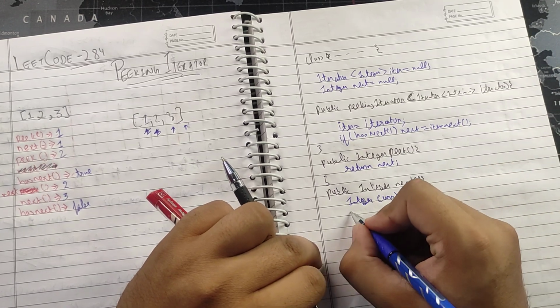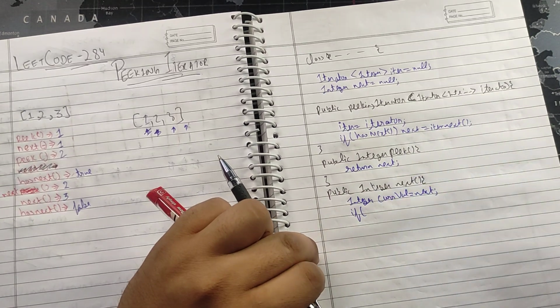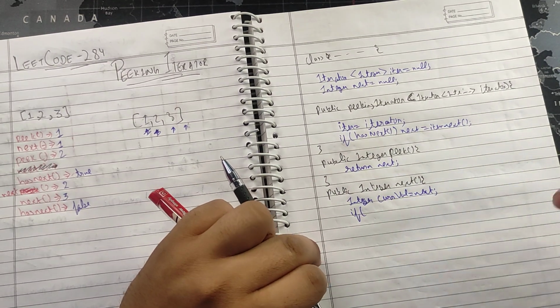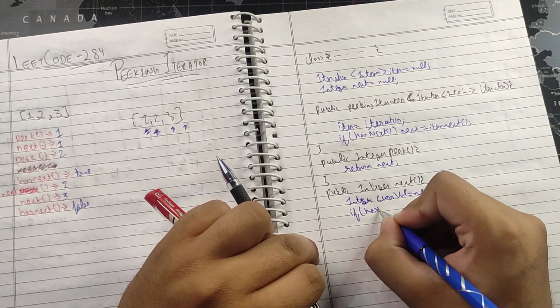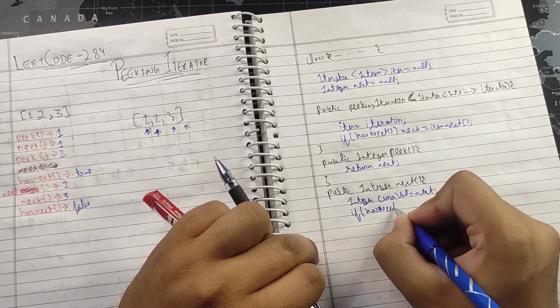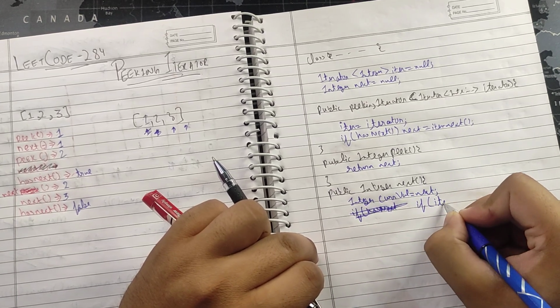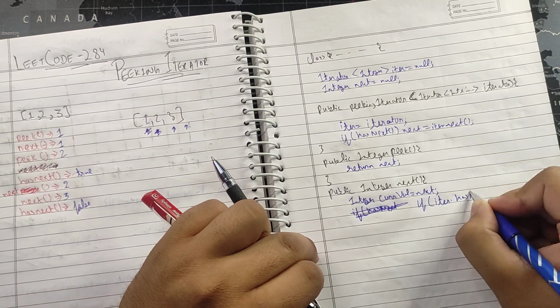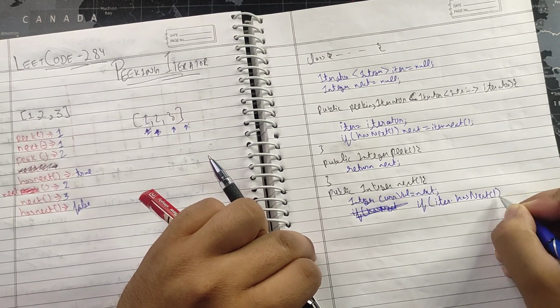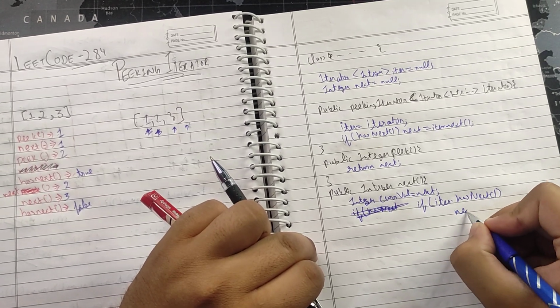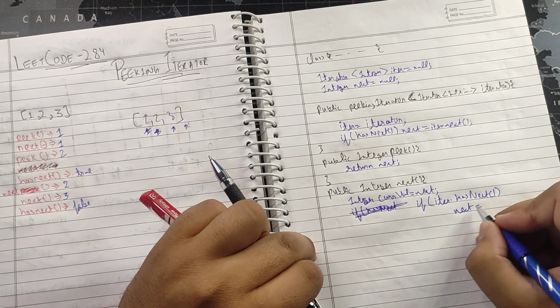Then I will check if we have the next value. How are we going to check? Using has next. If iterator dot has next is true, then I move my next pointer to the next value.